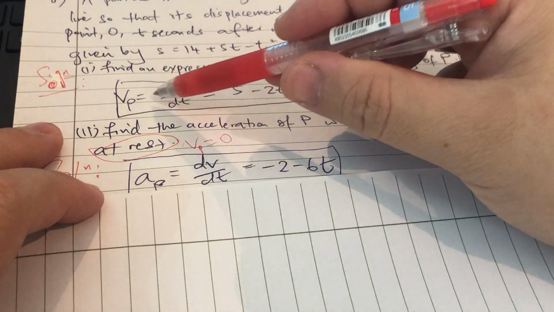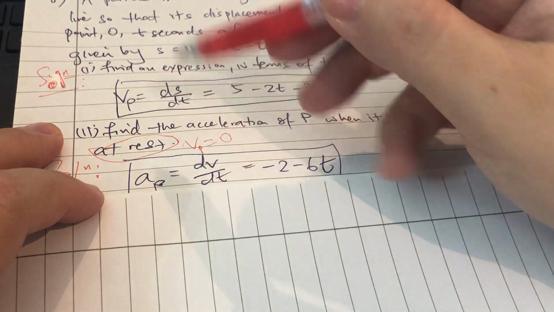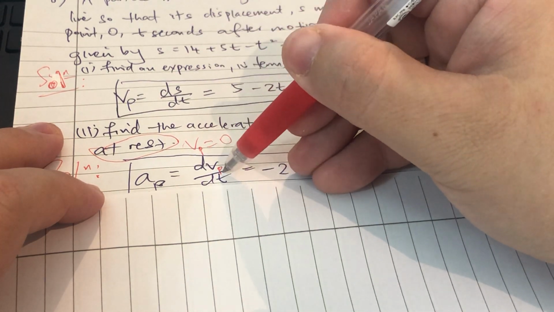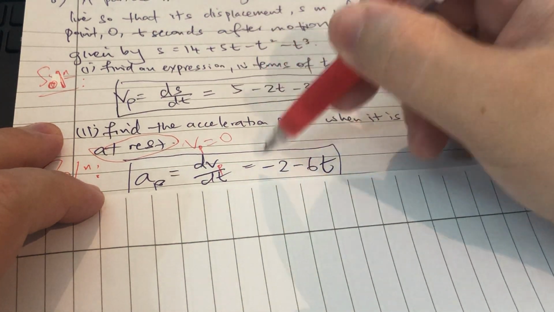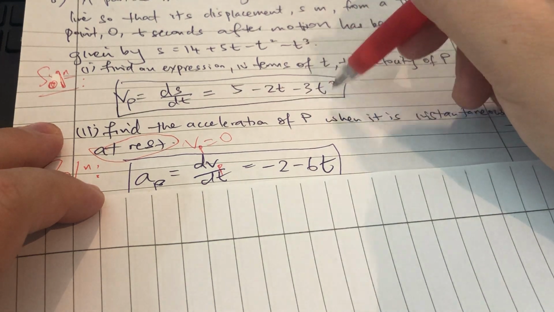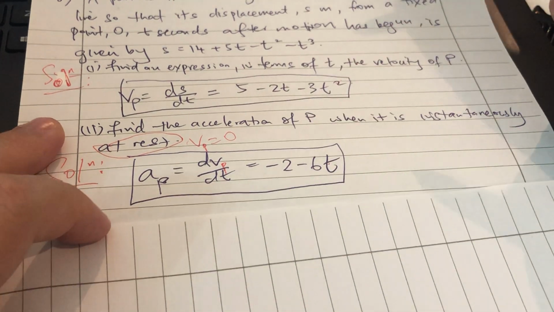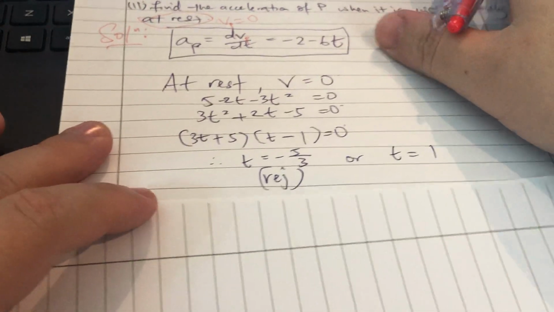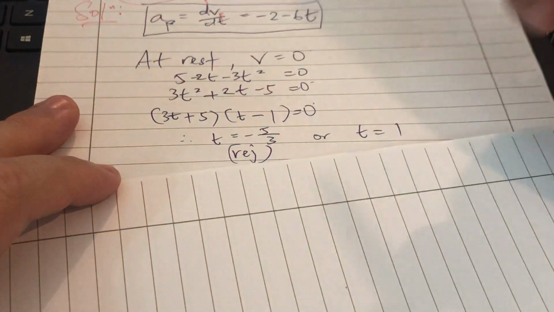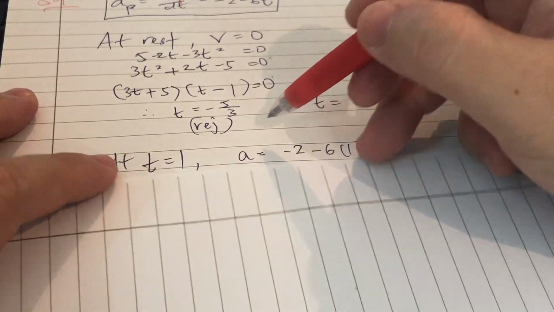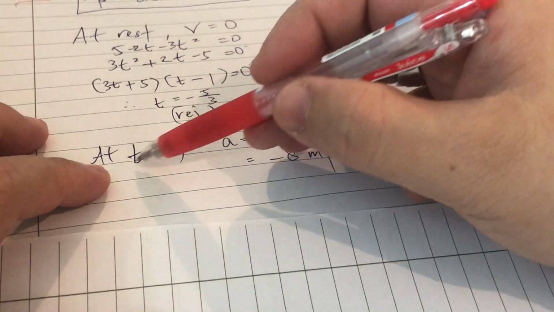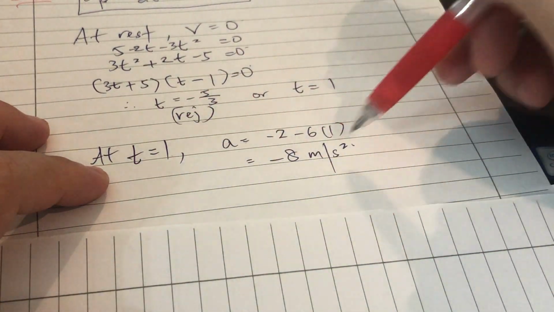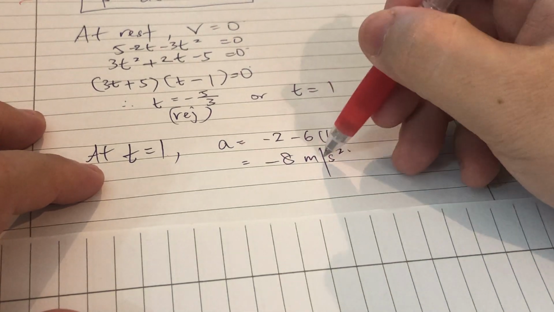Acceleration is very easy, just differentiate this: dvP over dt, bring the power down, power minus 1, finish. Then you set v equals 0 and you get this. Please remember to always reject the negative time. Don't waste the mark here. Then at t equals 1, that's your answer. Finish. Remember your unit.